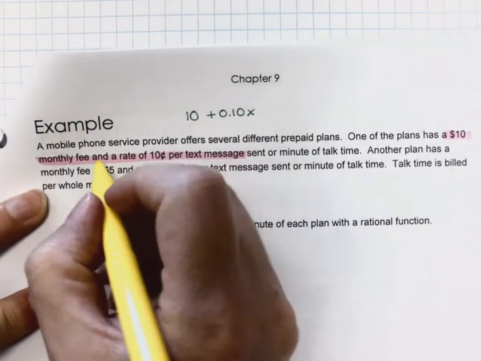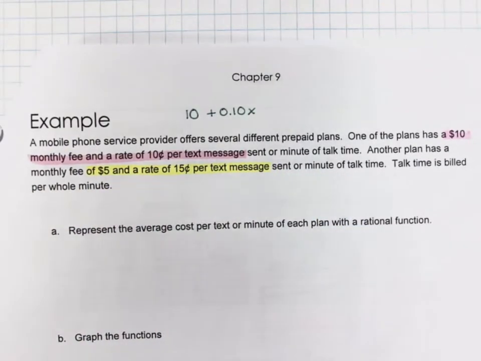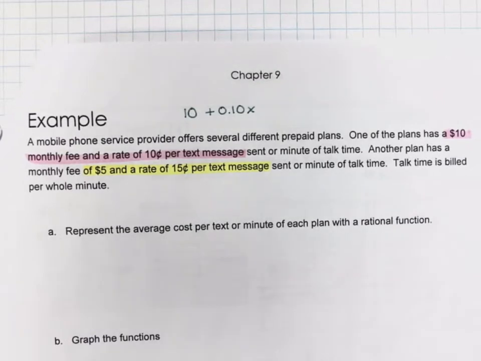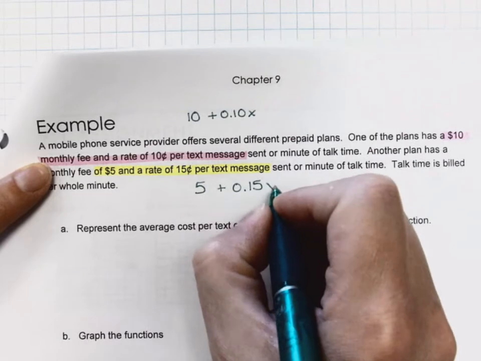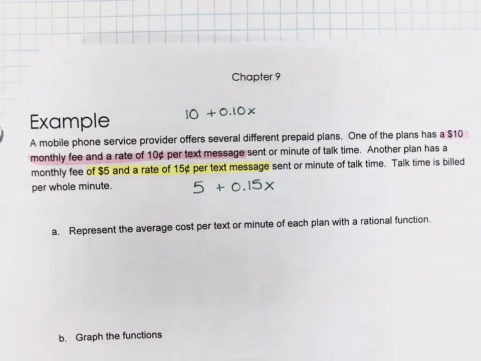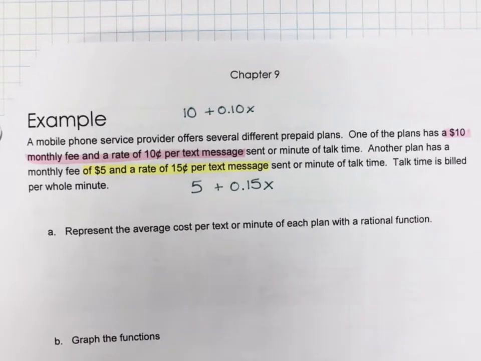Another plan has a monthly fee of $5, but it's 15 cents per text. So what's that one going to be? Why are you putting the b first? Just because it came first, does it matter? No, it doesn't matter. I'm challenging you to flip your equation around. It's just the 5 came first in the sentence, so I put it first. But we know that the 15 cents is per text, so that's the thing that needs to get multiplied by an amount. Okay? All right.